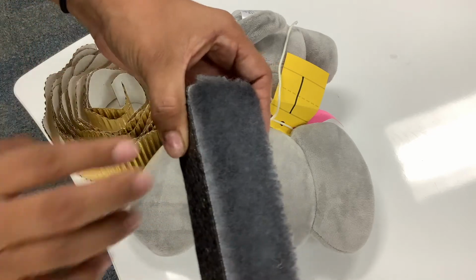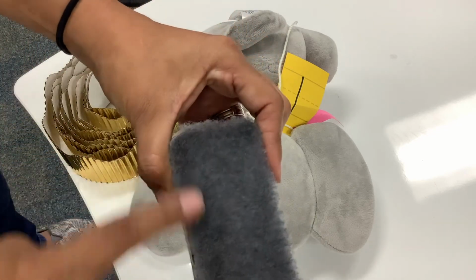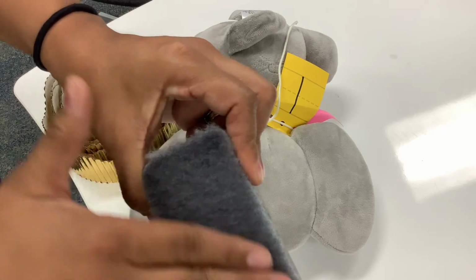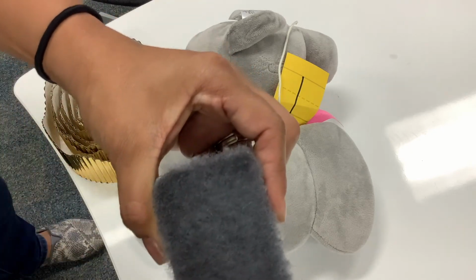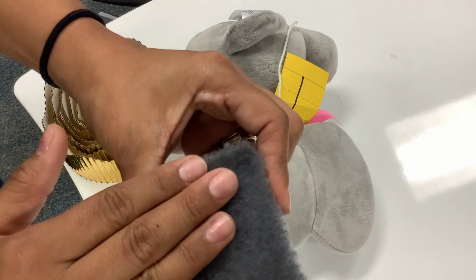Did you hear that? Well, if you notice, the surface is not very smooth. It actually feels a little bit rough to the touch. And you can hear that friction.